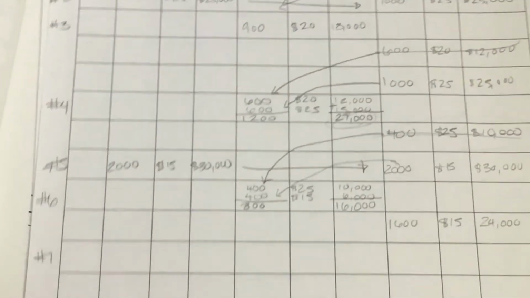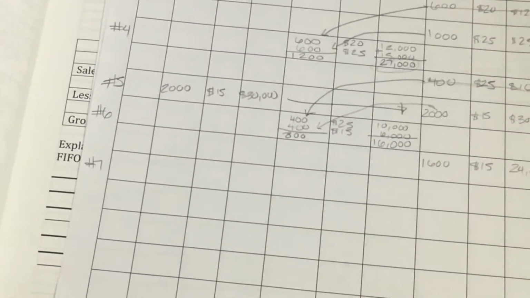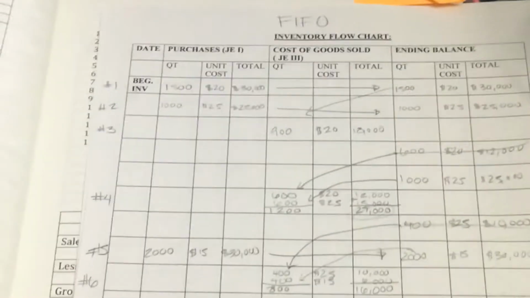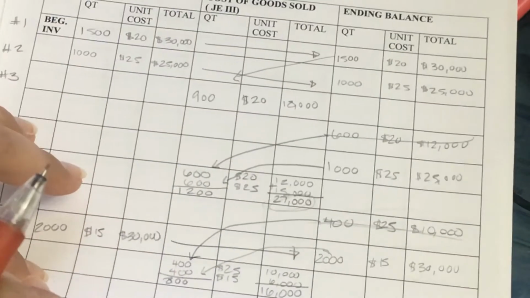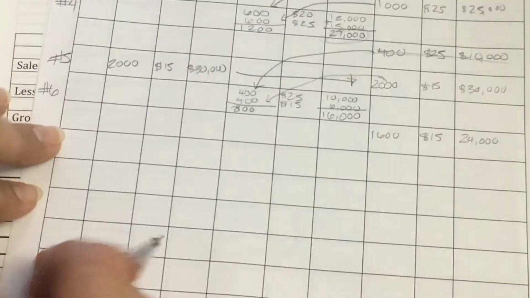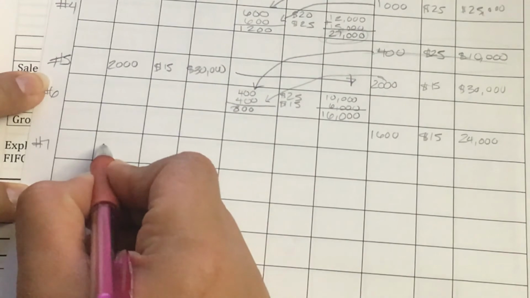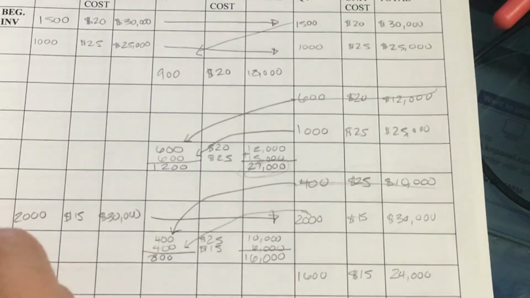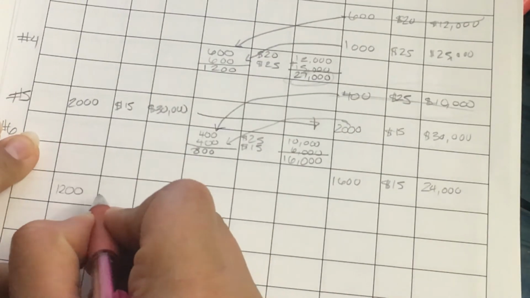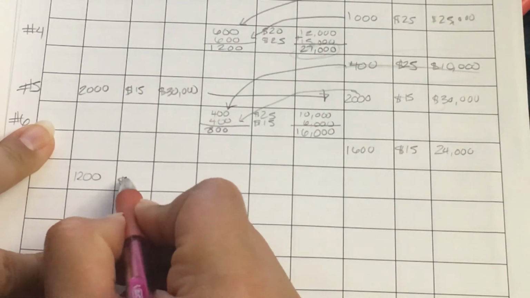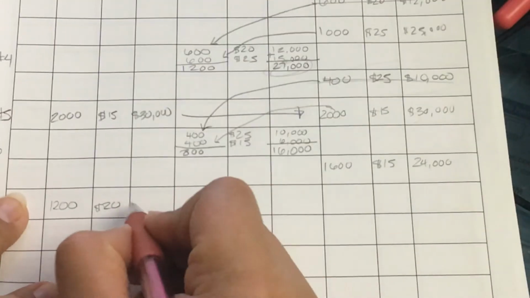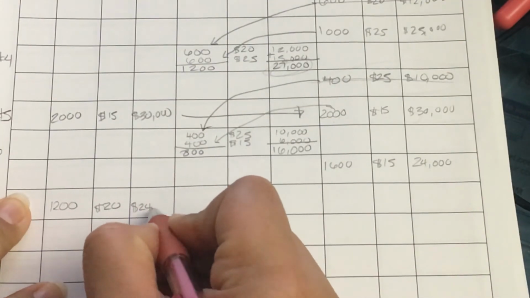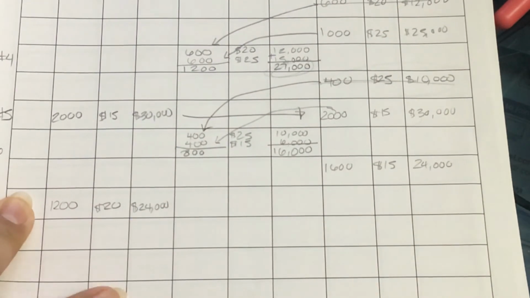So 7, purchase 1,200 units. Again, on the purchase column, you're going to write 1,200 units, and it cost us $20 each. Hopefully you guys are able to see that. And like I said, 1,200 times 20 is $24,000. So that's how much in total that little bundle cost us.